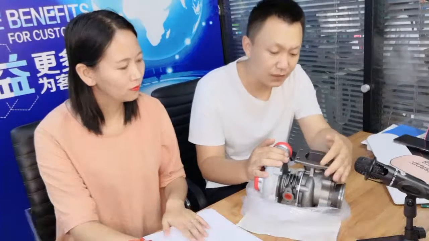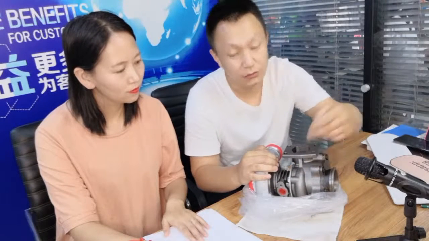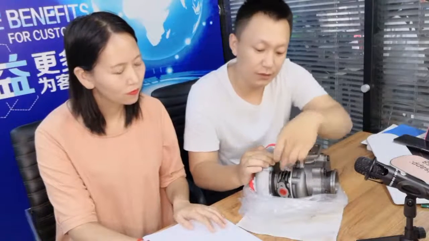Yes, and my colleague just said that this kind of the turbocharger mainly has 3 big parts. As we can see, the function of this part, the compression machine, is to compress the air and push the air into the cylinder. And this part is the source of the power. We use the exhaust gas to drive the turbine impeller inside this part to rotate. And this is the third part.